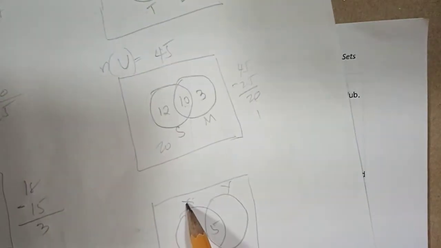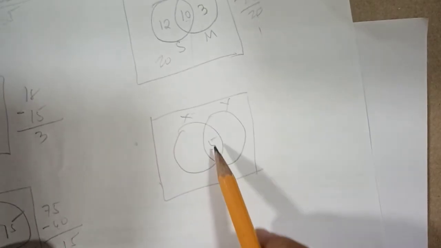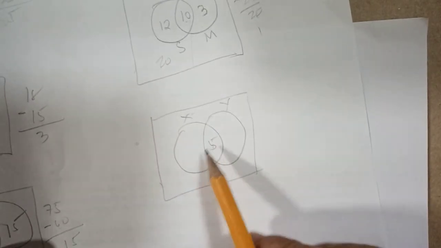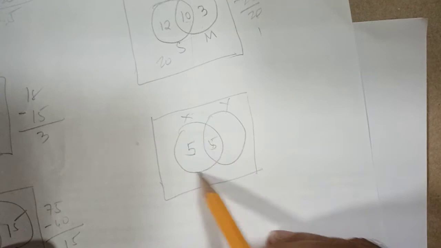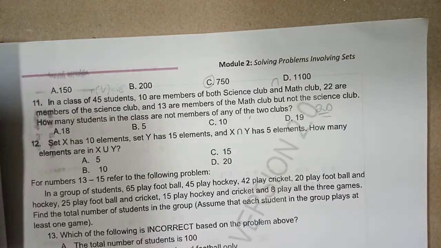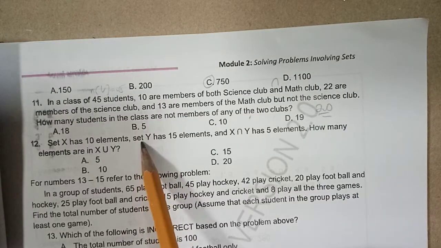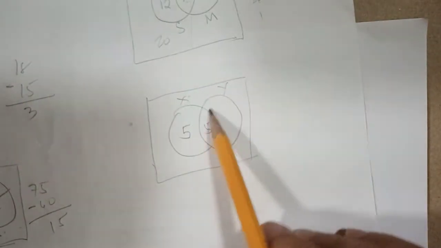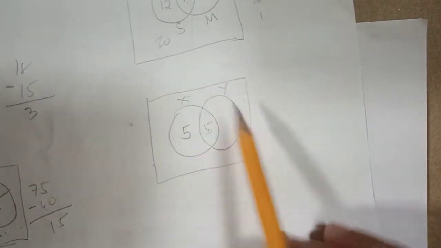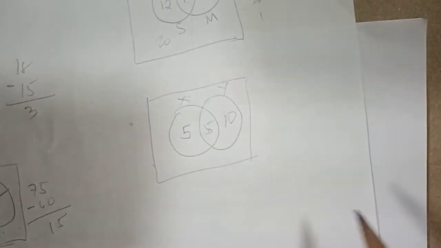So X has 10. There is 5 already, so lacking 5. So circle X is 10. Next, set Y has 15 elements. So this is 15. There is 5 already, so lacking 10.